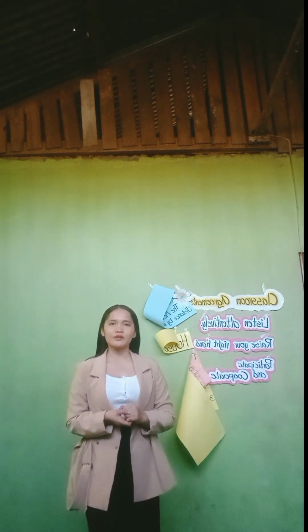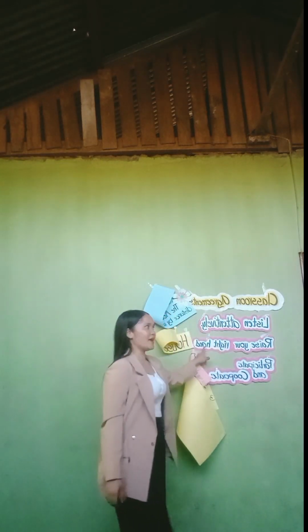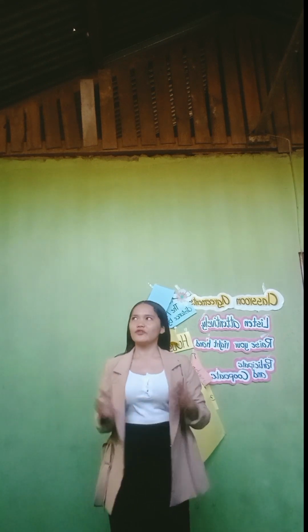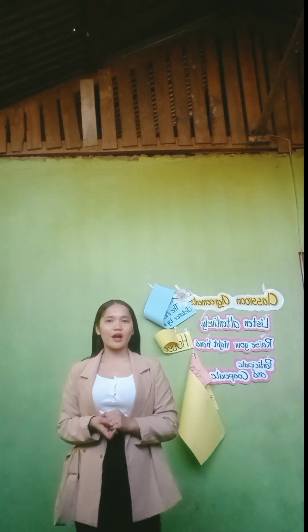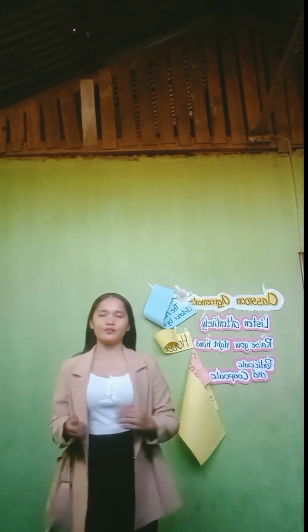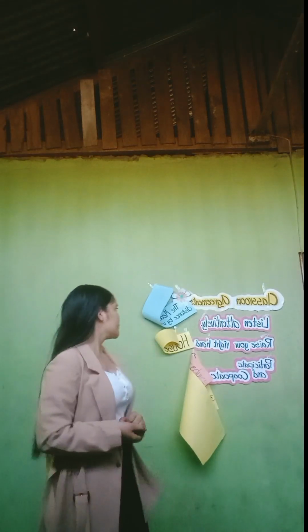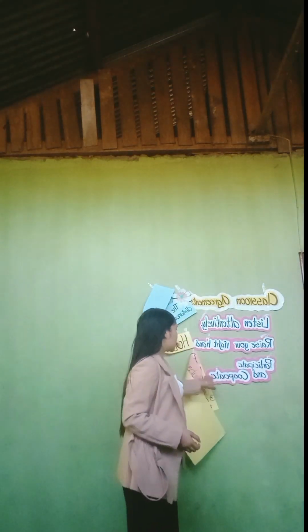Yes, Melody, you're raising your right hand. Alright, you may raise your right hand. And lastly, if your teacher gives you an activity, what are you going to do? Yes, Syra, you're raising your right hand. Alright, you may participate and cooperate.